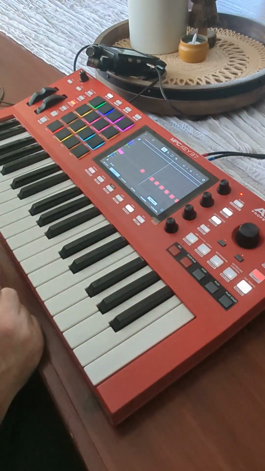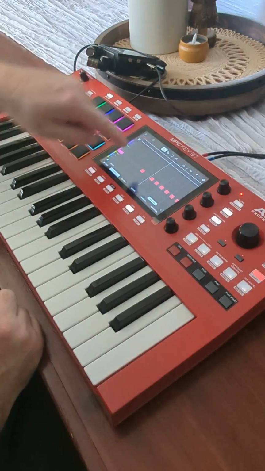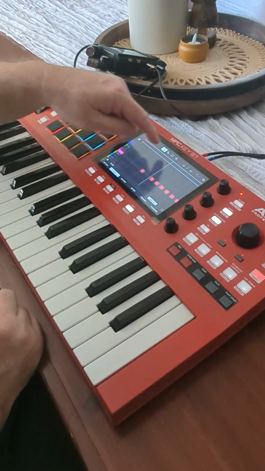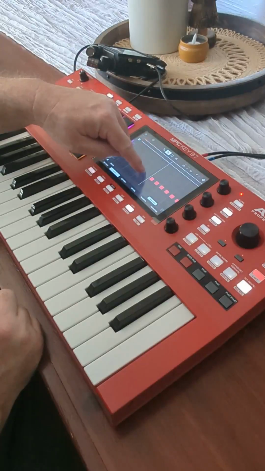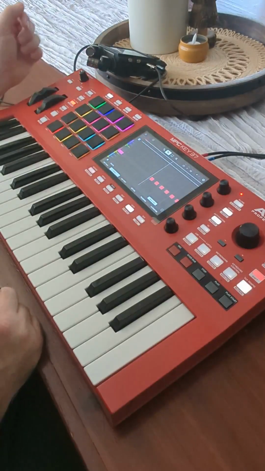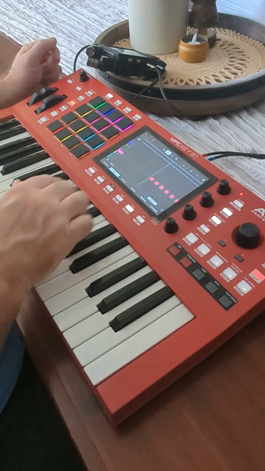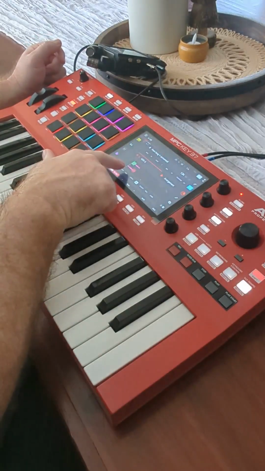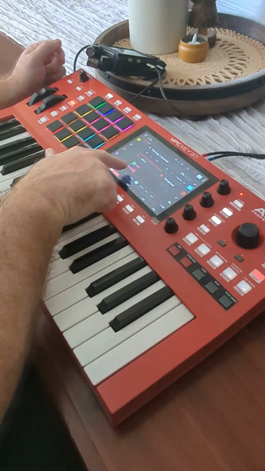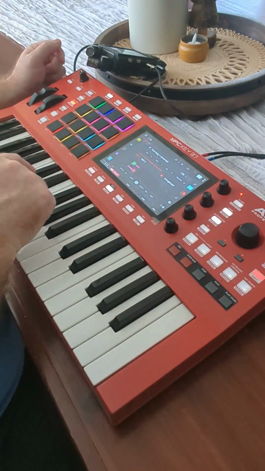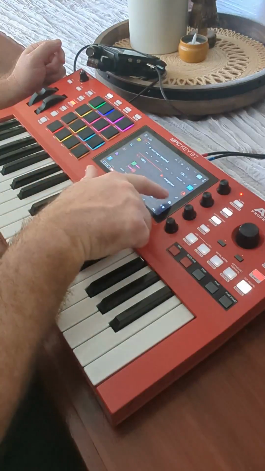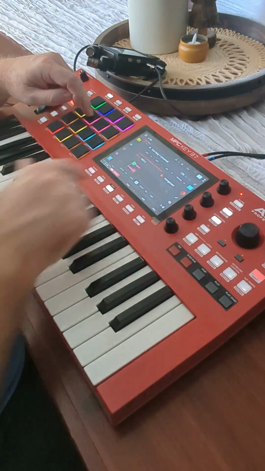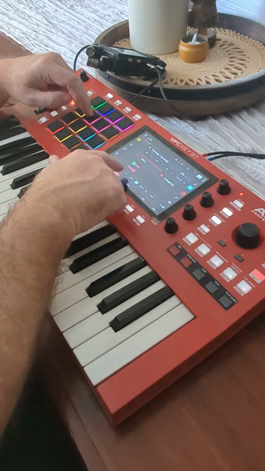So that is how you add something to an existing sequence that's already done. So let me go ahead and take that back out of there. So I did that, and now you can kind of see what this is right here. Inside this track, this sample is a full sample. It goes all the way across.